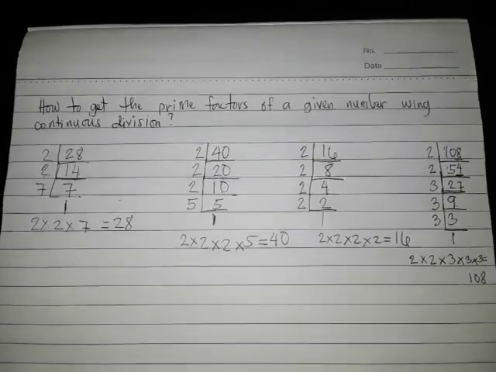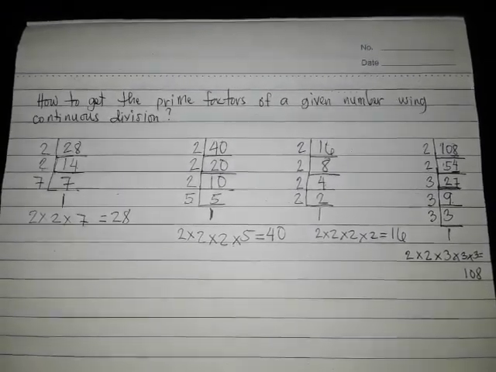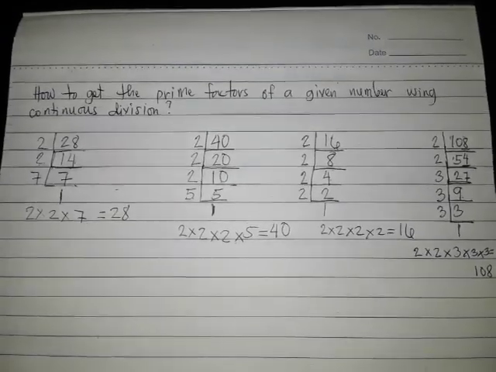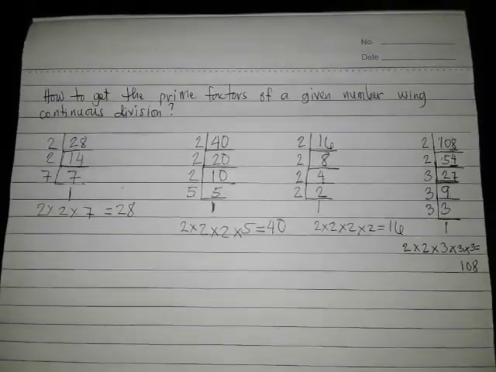Okay, so that's how we're going to get the prime factors of a given number using continuous division.